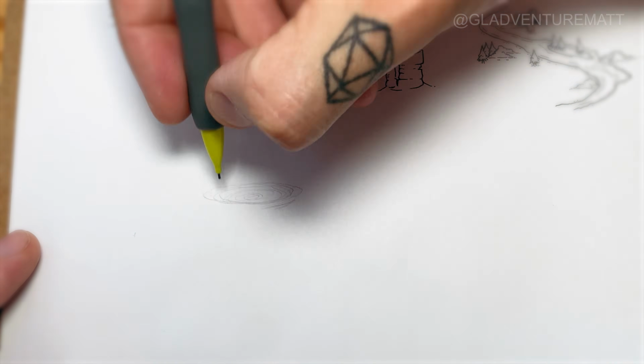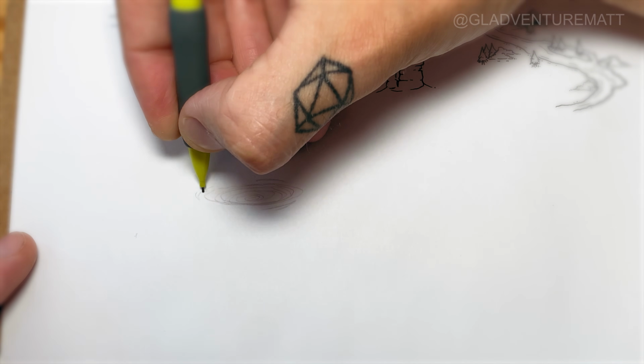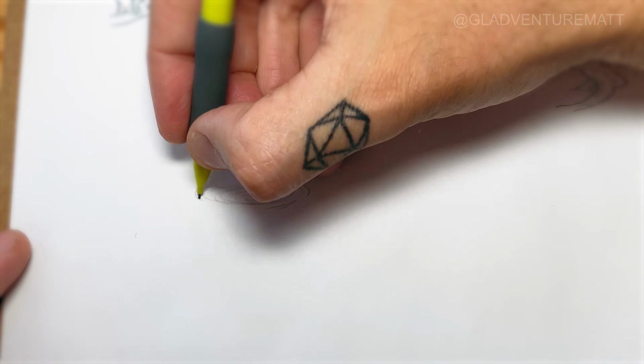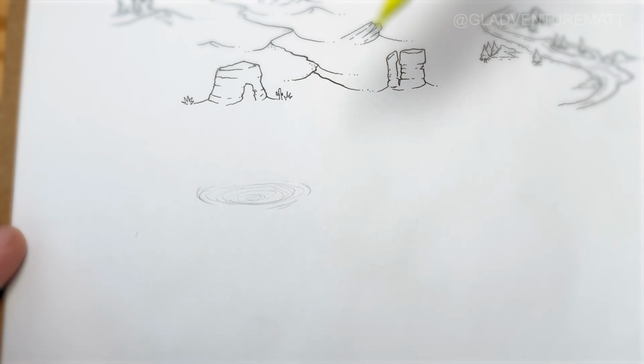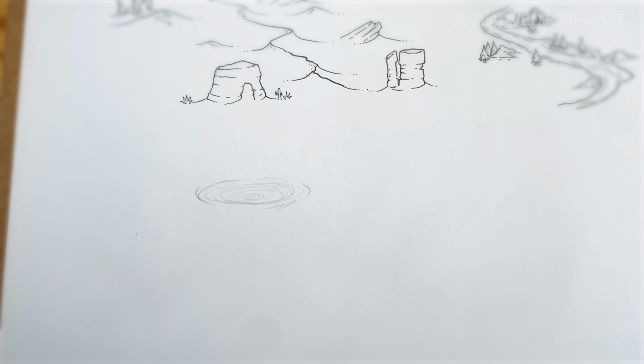And then around the border of this whirlpool, I did this bit of pointy line work just to make it look like the water is flowing in a particular direction, in the way that these shapes are pointing.